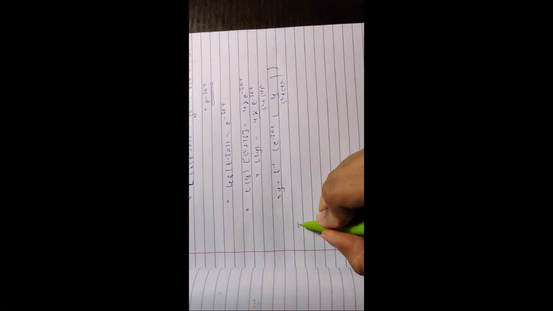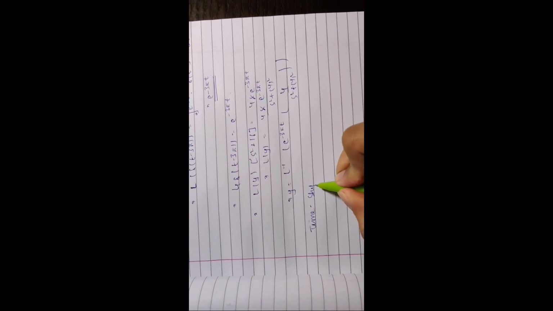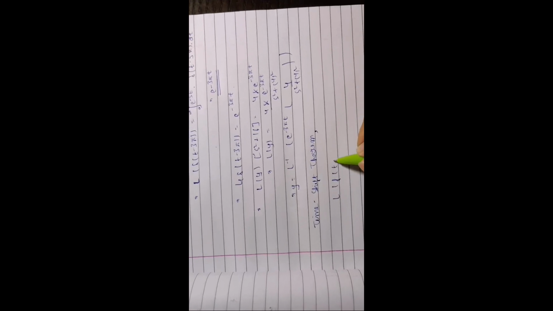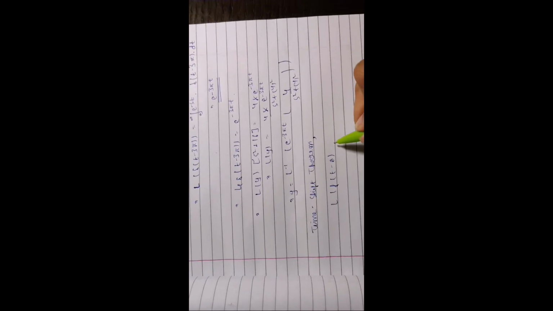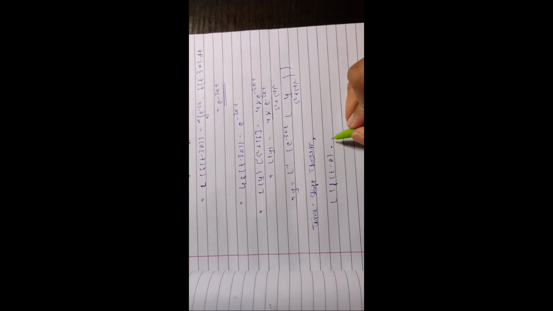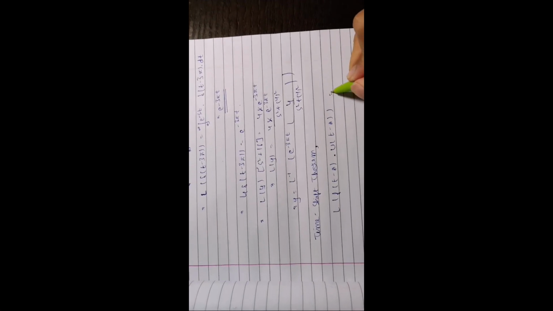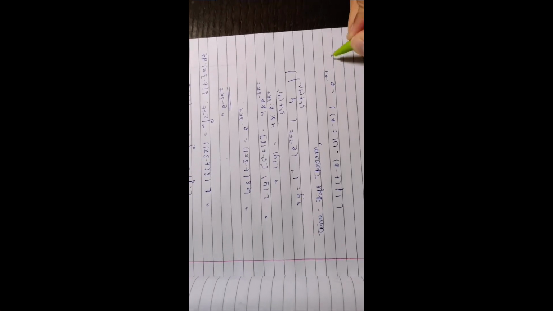So now we can solve this using the time shift theorem. The time shift theorem states that Laplacian of any function f of t minus a into Heaviside or unit step function u t minus a is equal to e to the power minus a s into F of s, and here F of s is the Laplacian of the function f.